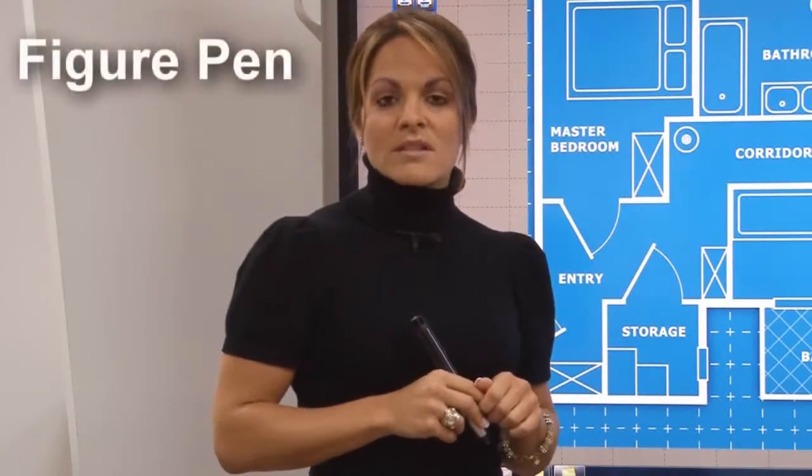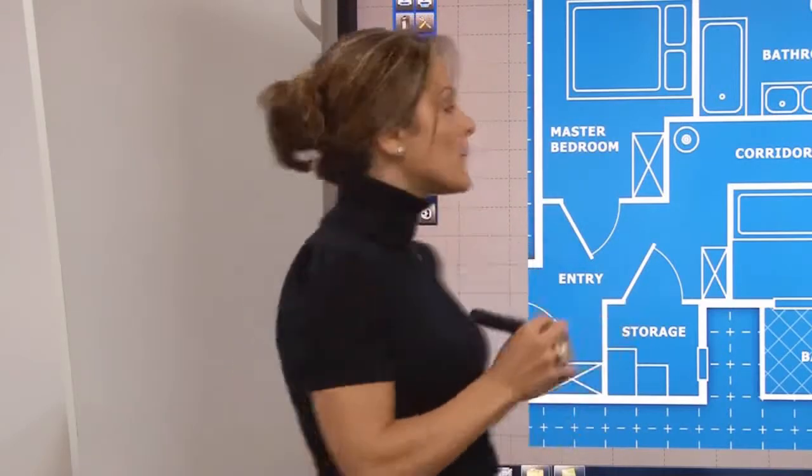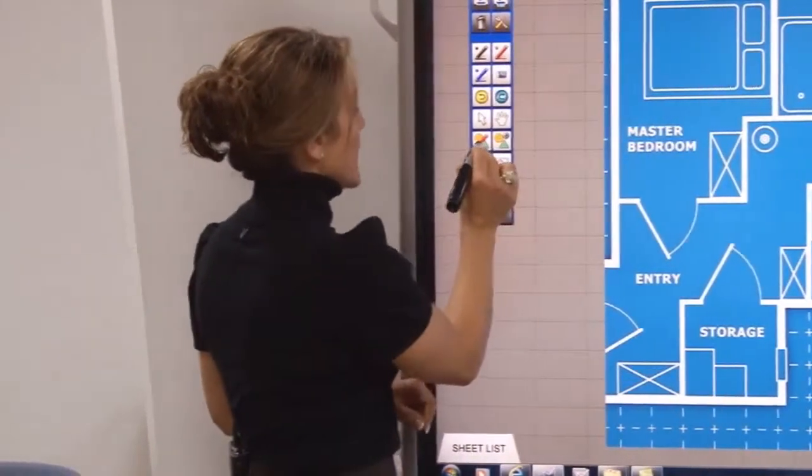The next icon that I'm going to show you is called the figure pen. What this is going to give me the ability to do is, anytime I draw a square, a circle, or an X, it's going to take that image for me and perfect it. So here is the figure pen.